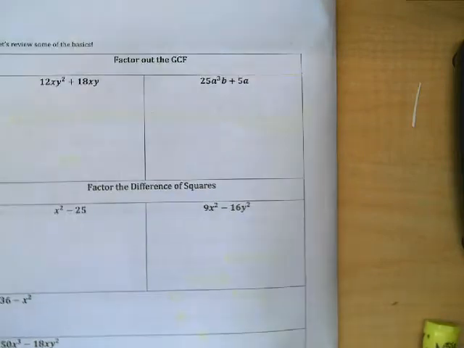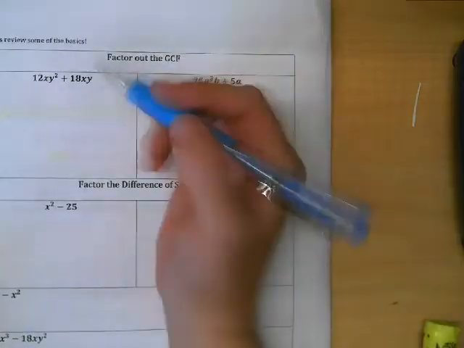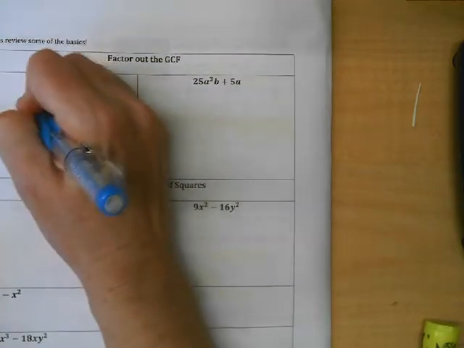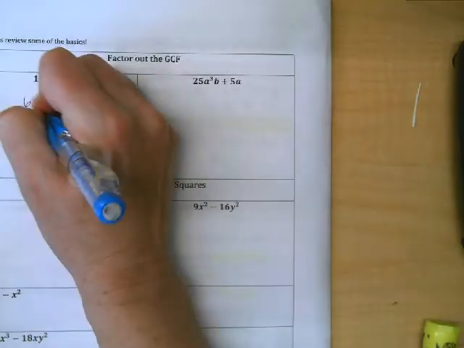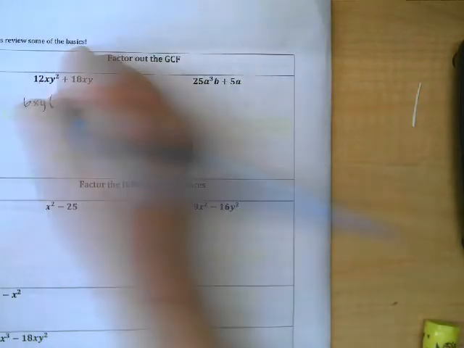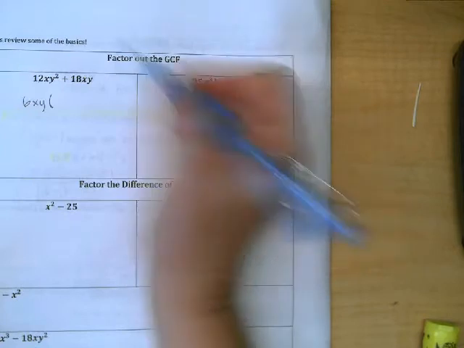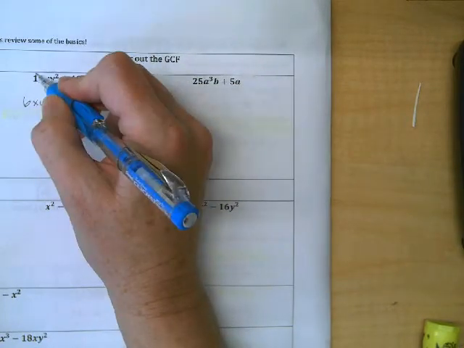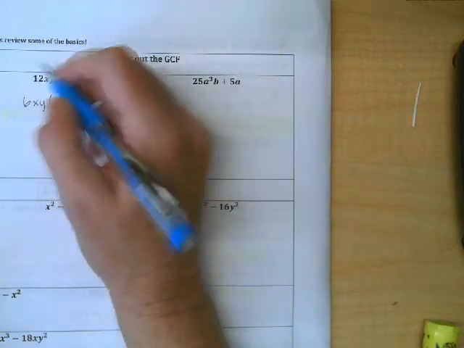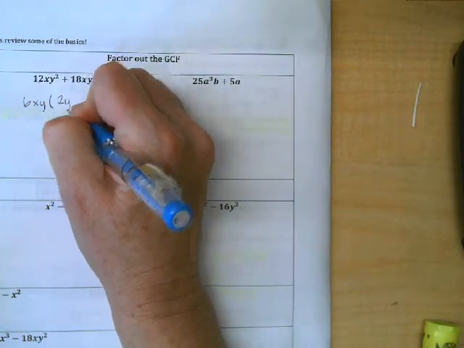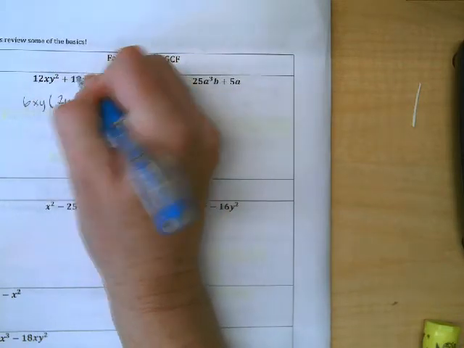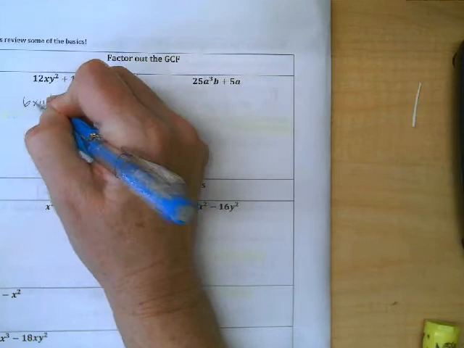So you could just have to factor out the GCF. I look at 12 and 18. The biggest number that'll go into both of those is 6. They both have an x and they both have a y. Notice I didn't put 6xy up here. Now I'm thinking, 6xy times what will give me 12xy squared? Well, a 2 and a y. Bring down that plus. And I'm just thinking 6 times 3 will give me 18xy.